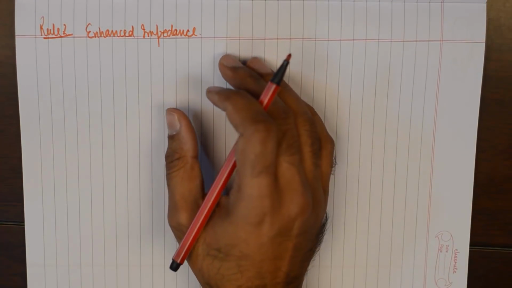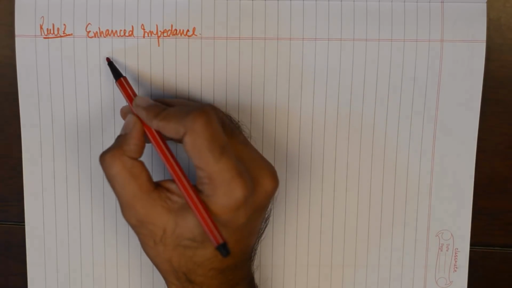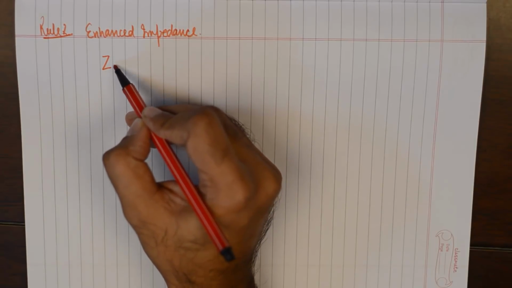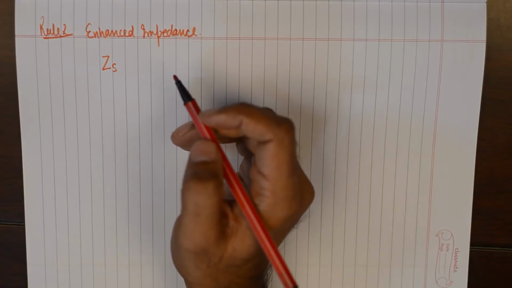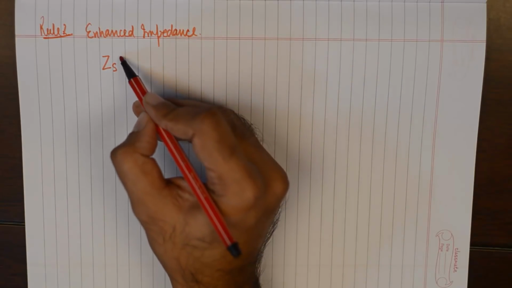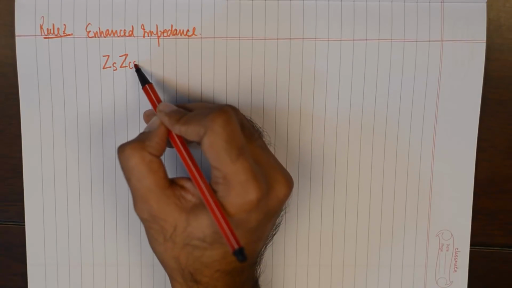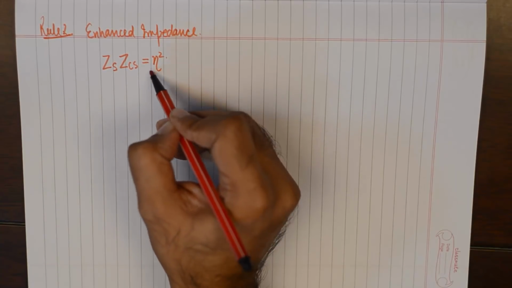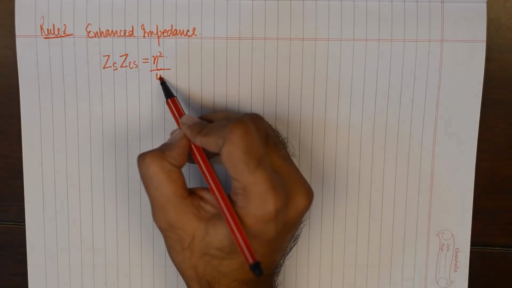Now, according to Babinet's principle and a little bit of mathematics, it says that the impedance of the antenna, which is considered as the screen, multiplied by the impedance of the complementary screen, is equivalent to the square of air's impedance upon 4.